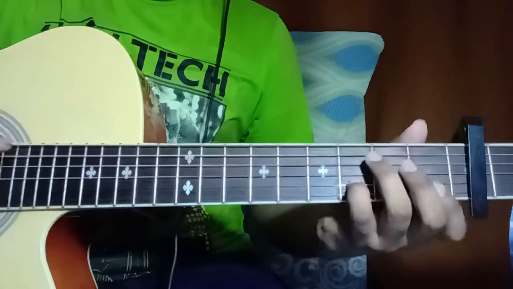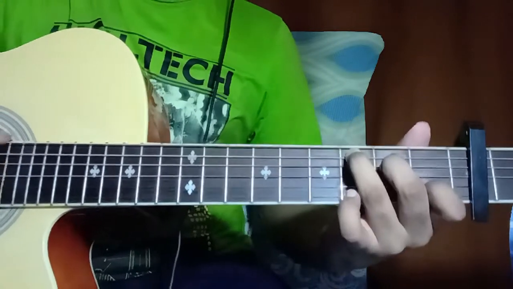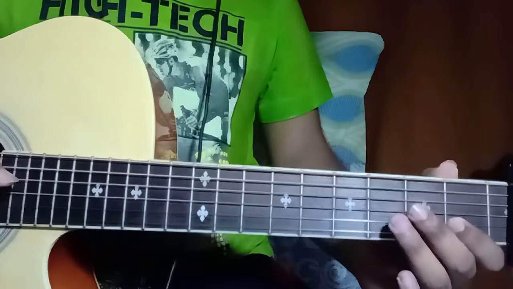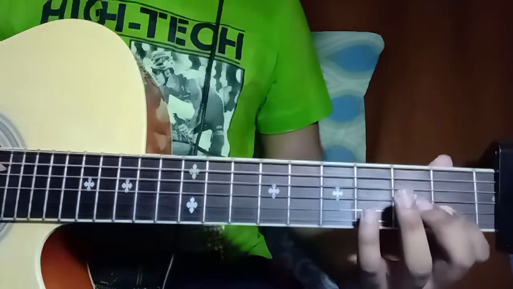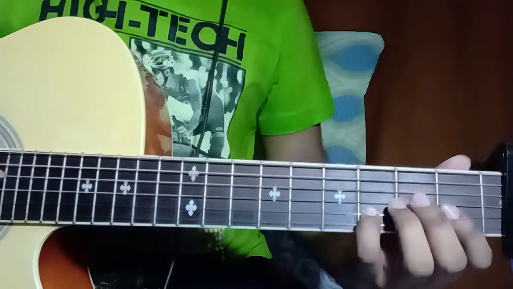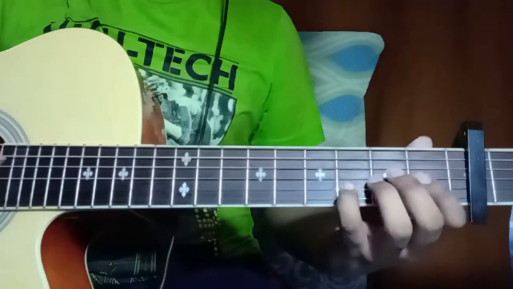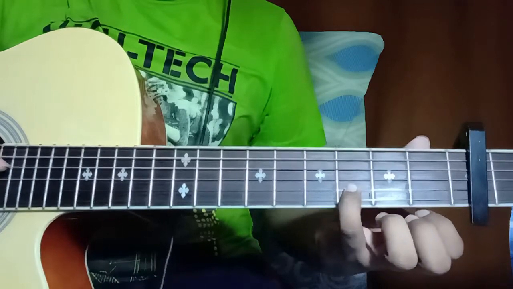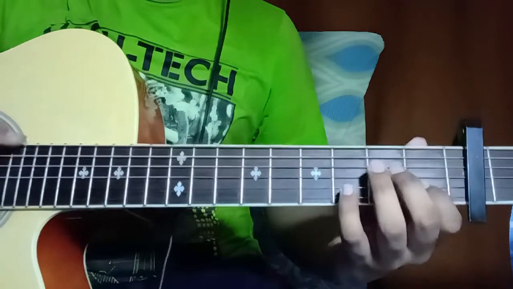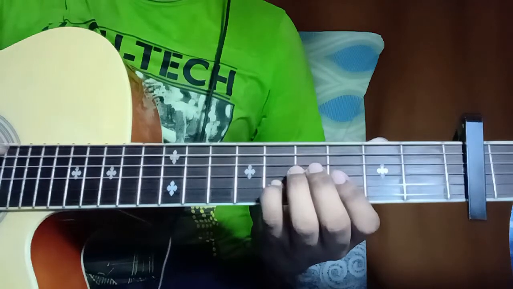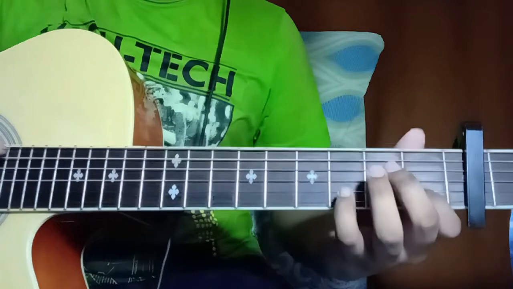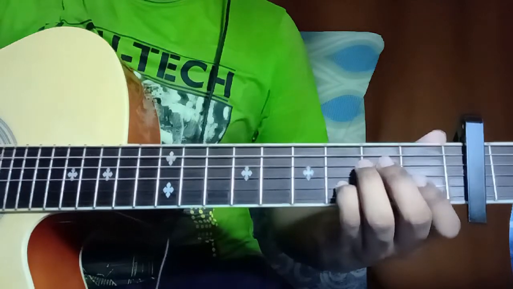Now you pick 1st fret of the 2nd string and open on the 3rd string together. Then you pick 3rd fret of the 2nd string. Then you do a slide from 3 to 5 on the 2nd string. Then you do a slide back from 5 to 3 again, like this.